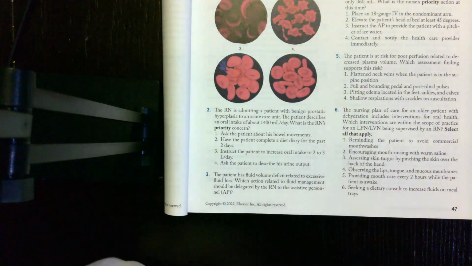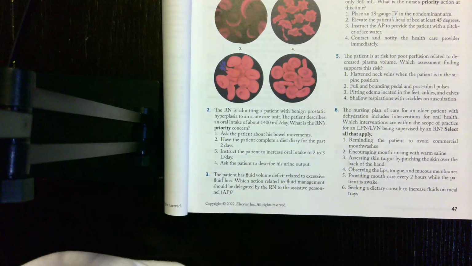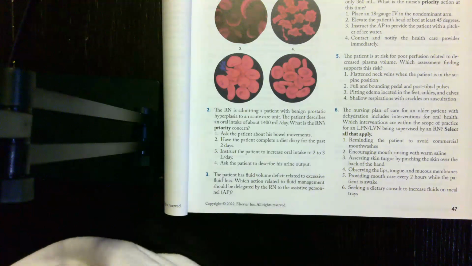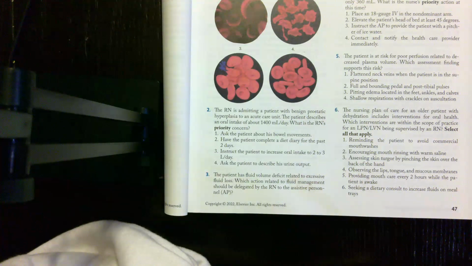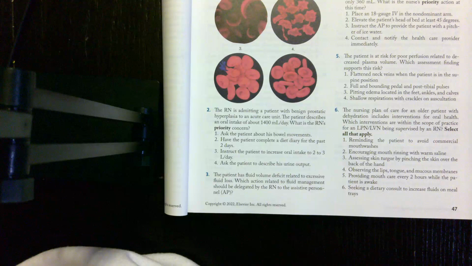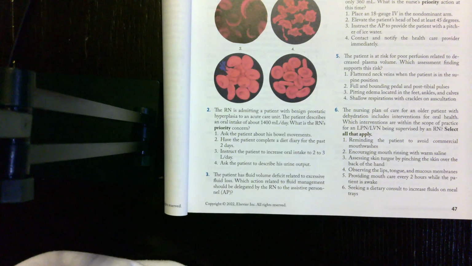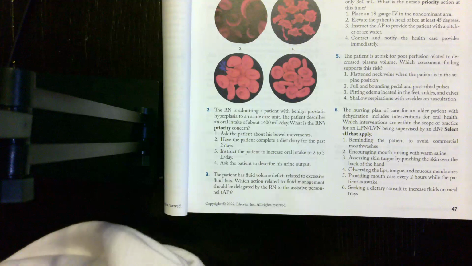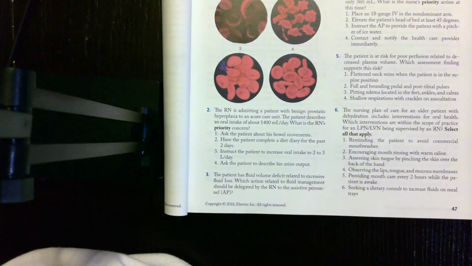The RN is admitting a patient with benign prostatic hyperplasia, which is basically an enlarged prostate, to the acute care unit. The patient describes an oral intake of about 1,400 mLs per day. What is the RN's priority? 1.